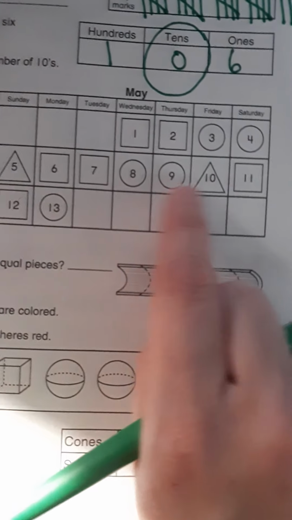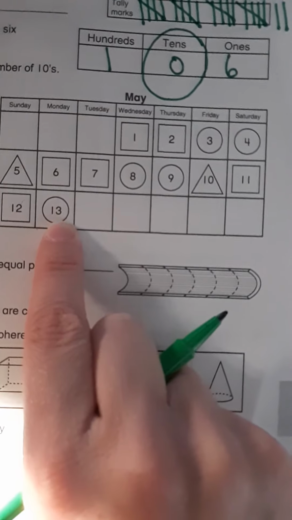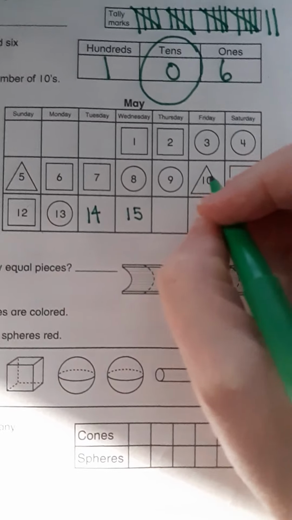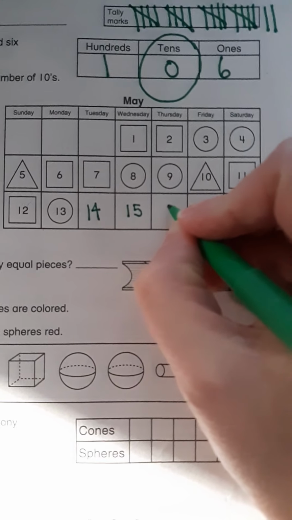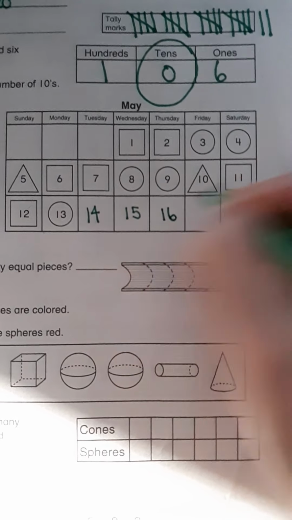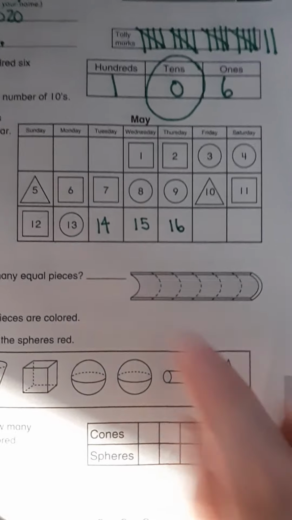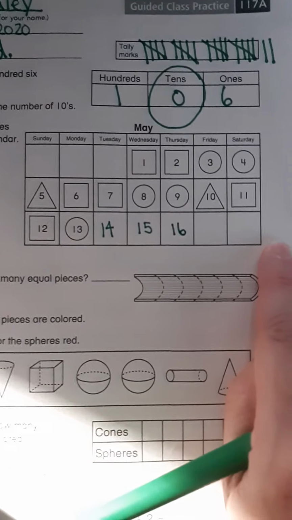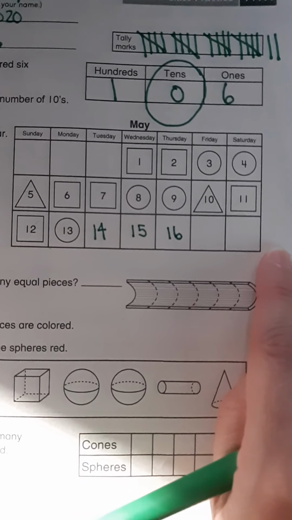1, 2, 3, 4, 5, 6, 7, 8, 9, 10, 11, 12, 13, 14, 15, 16. Okay, because it said to fill out the next 3 numbers, and that's 1, 2, 3. Okay, if you want to finish it all the way out, you can absolutely do that, okay?